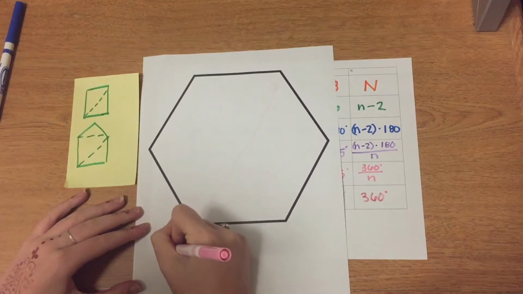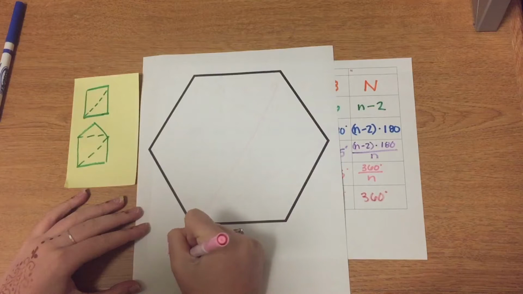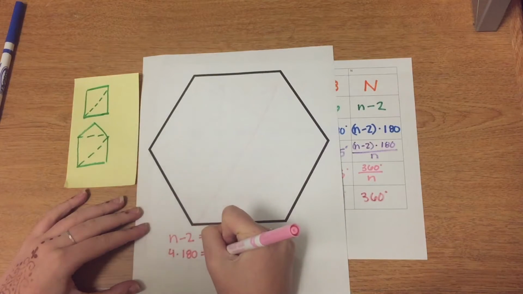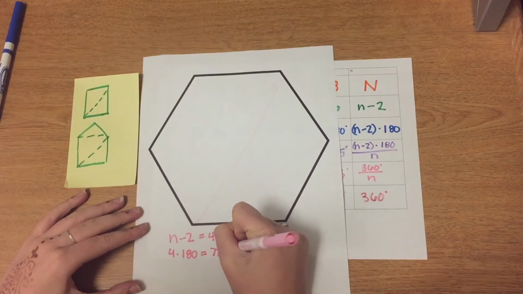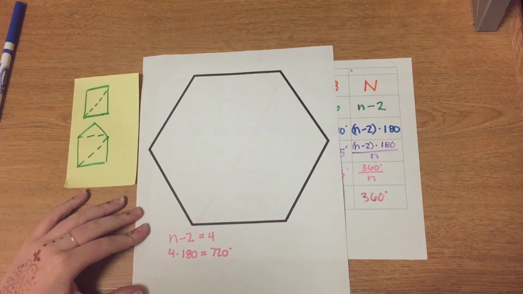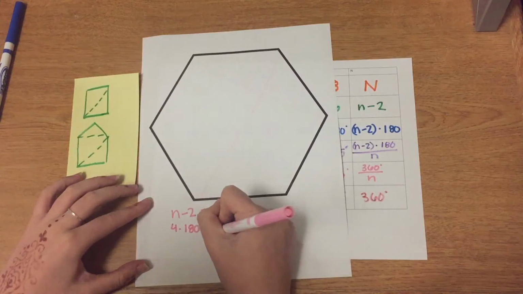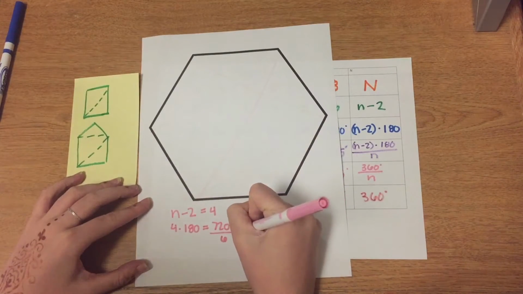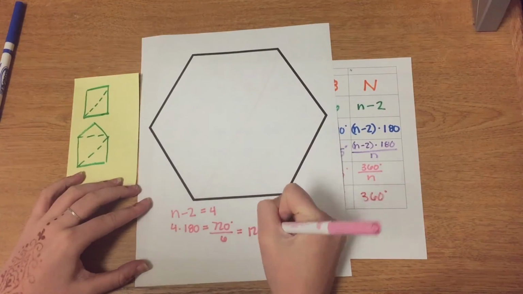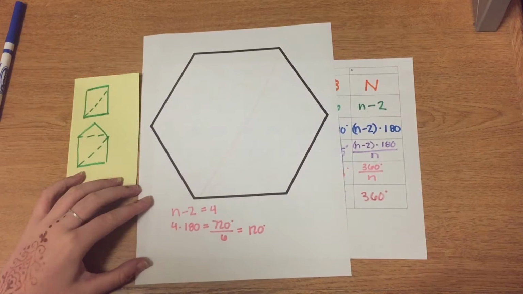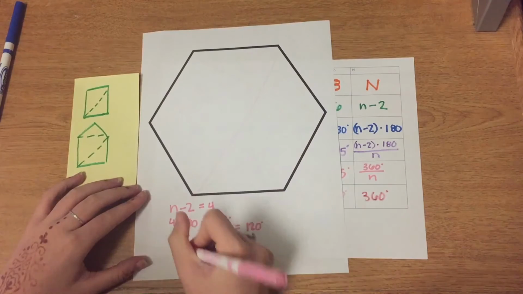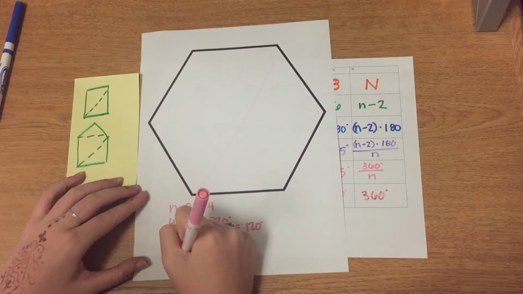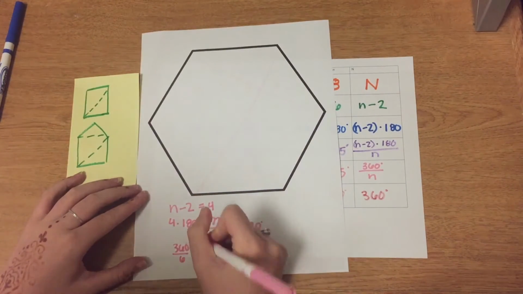Next, we do 4 times 180, and we get 720 degrees for the sum of interior angles. The next step is to divide this by 6, and we end up with 120 for each interior angle. Lastly, we divide 360 by 6 to find the exterior angle measure to be 60.